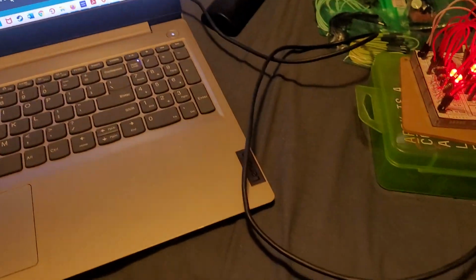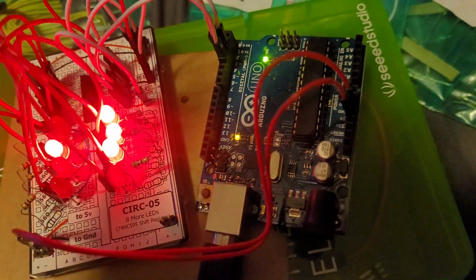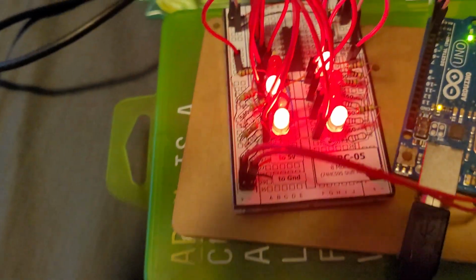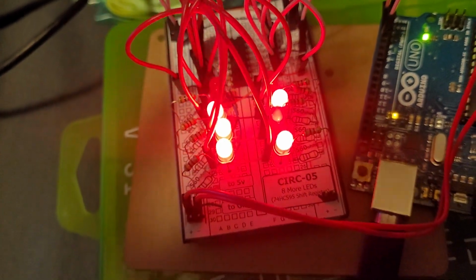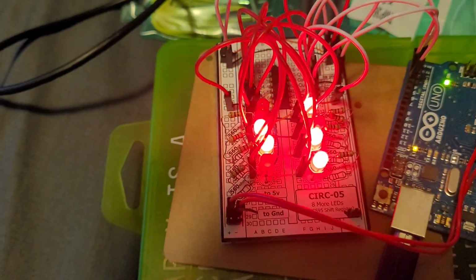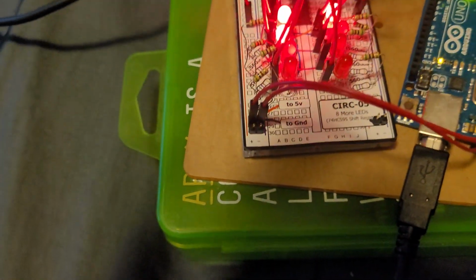Here we have it connected to my laptop, and right here you can see everything in motion, everything at work. We have the ground over here, everything's connected to the ground. As you can see, it's powered by my laptop. Right here the lights are all shifting individually and registering at different intervals. Right there in the middle we have the shifter. All around here we have the ground.